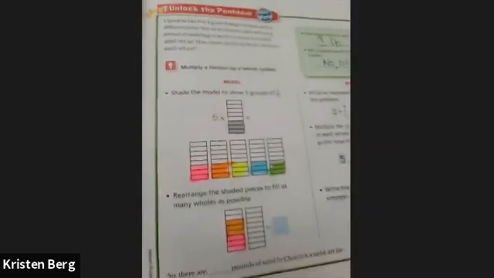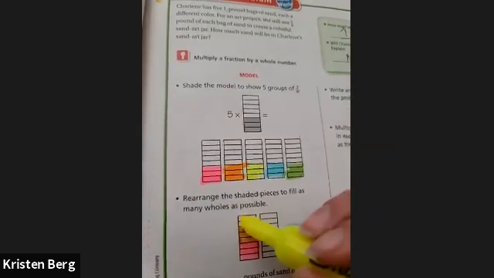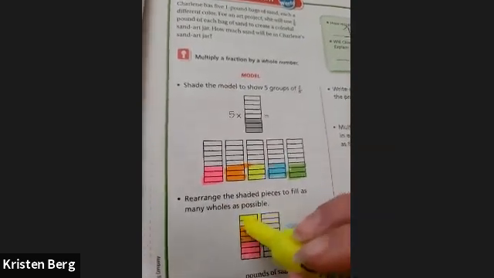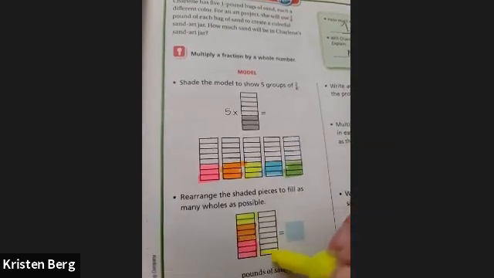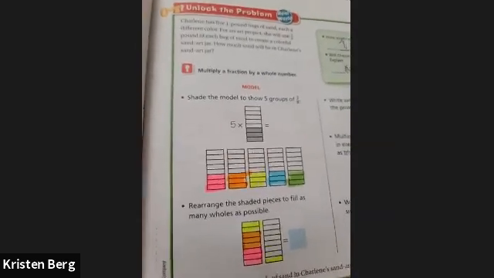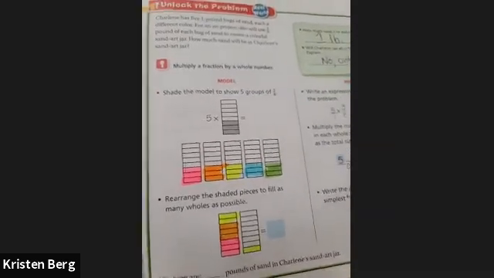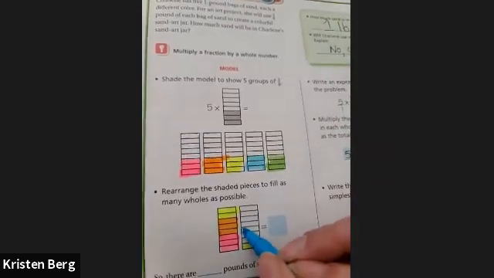Now my next thing that I'm going to combine is the yellows. Now there's only 2, so that means that one more eighth needs to come and fill up the end of that one. The next color, I'm going to transfer the 3/8 over here.